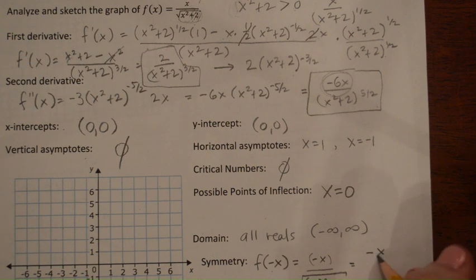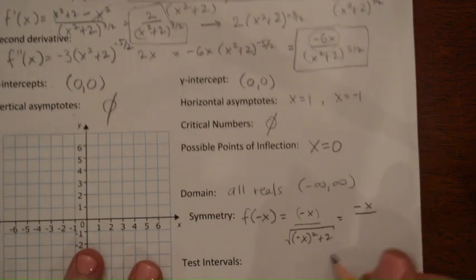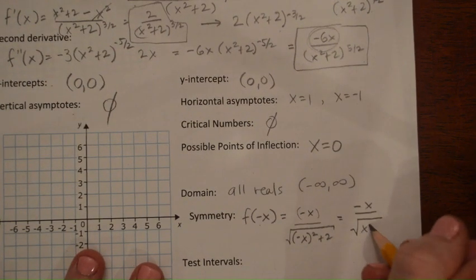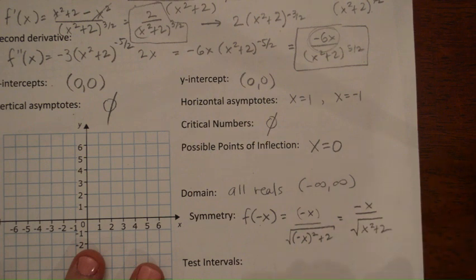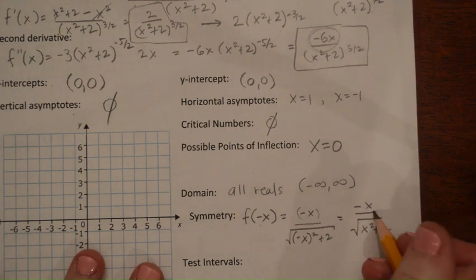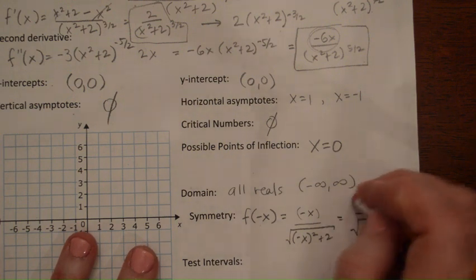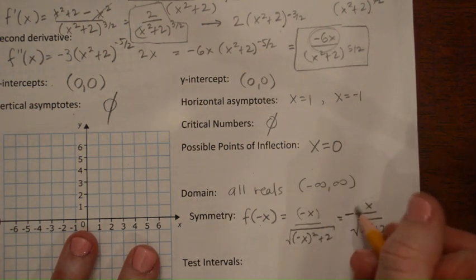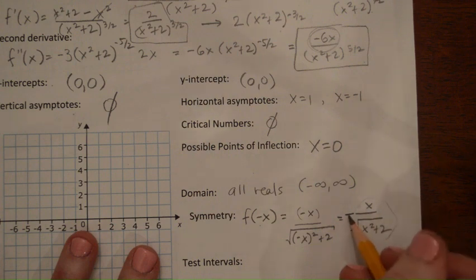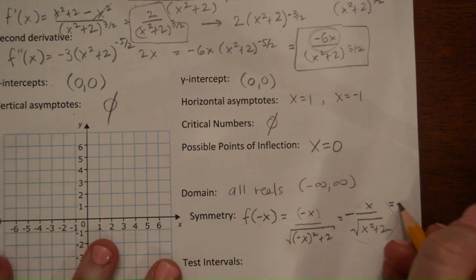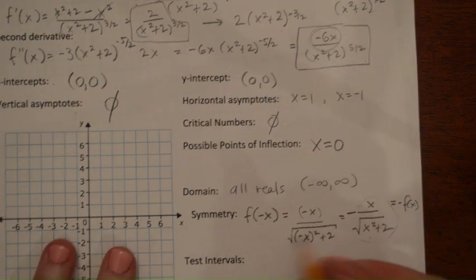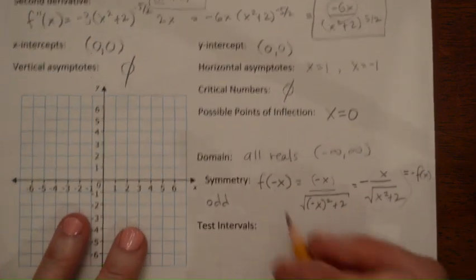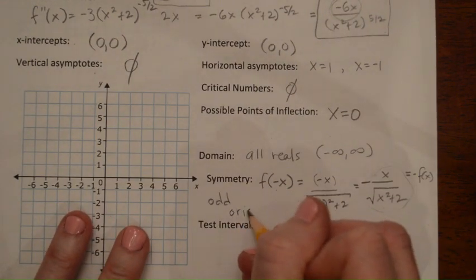In the denominator, I just get x squared plus 2 again. If I pull the negative out front, maybe that'll make it more obvious. This is f of x right here, so this is negative f of x, which means that this function is odd. In other words, it has origin symmetry.